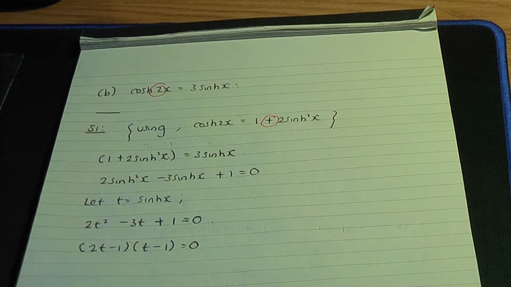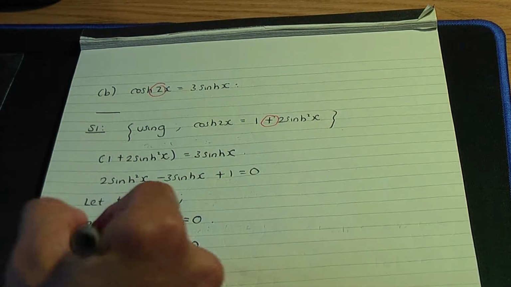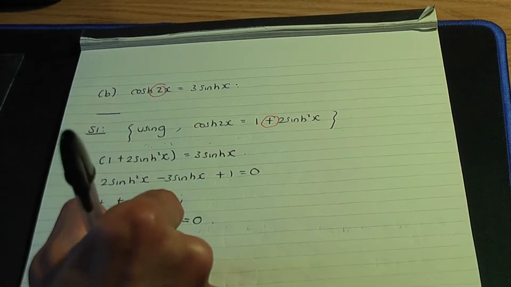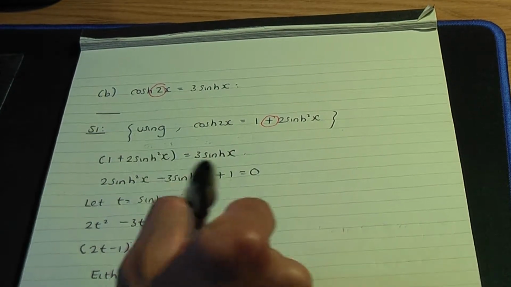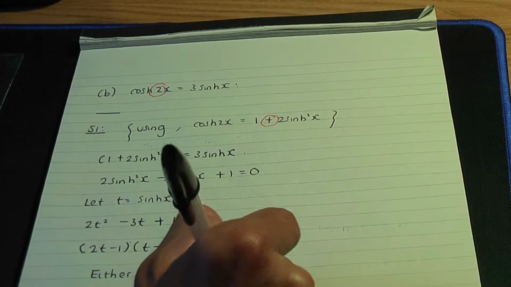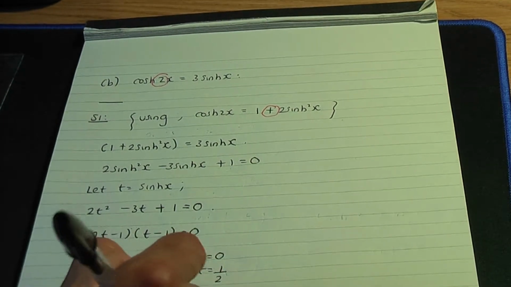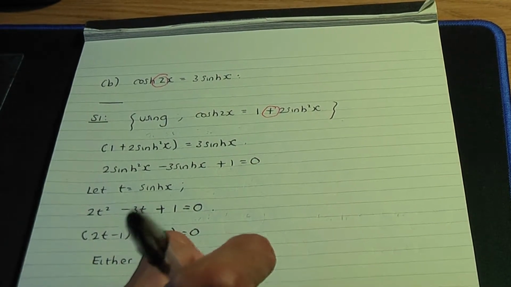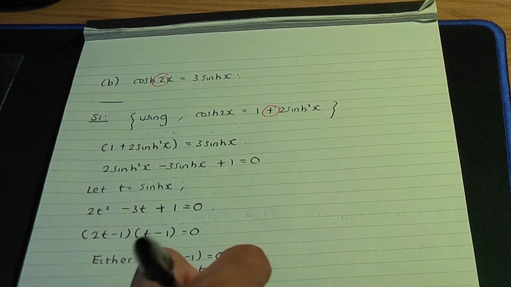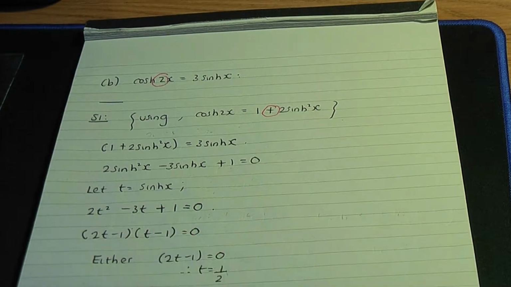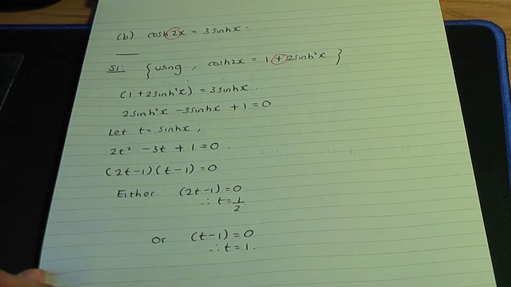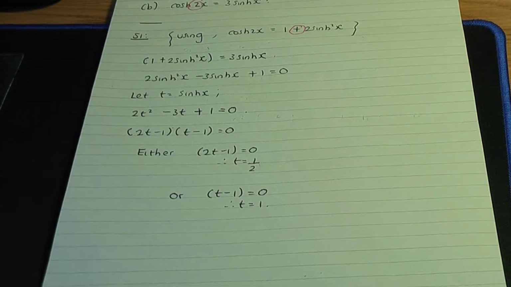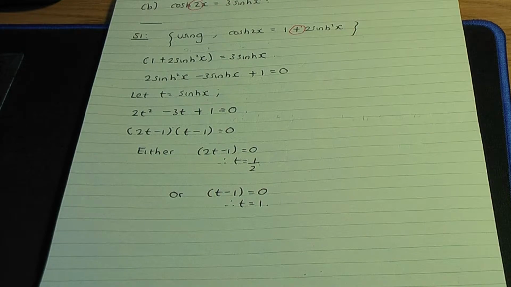And from there we have two values of t, so either 2t minus 1 is equal to 0, which means t is half, or another possibility, t minus 1 is equal to 0, which means that t is equal to 1. Okay, so I hope you can see that. So we've got two possibilities for the values of t.